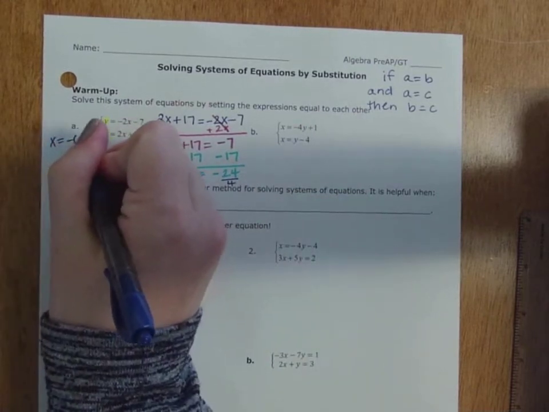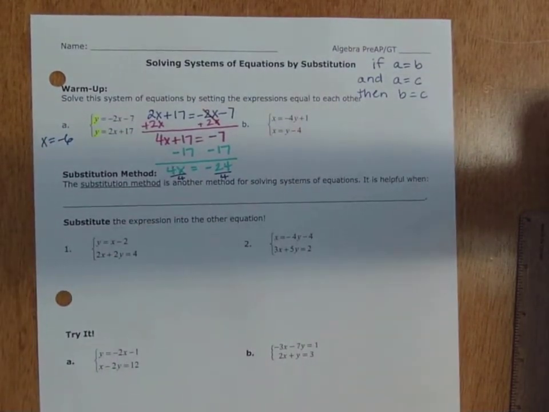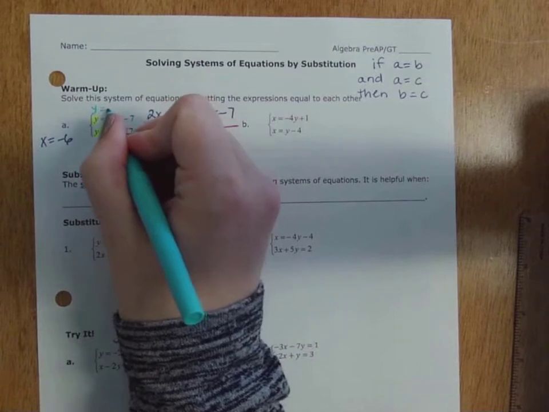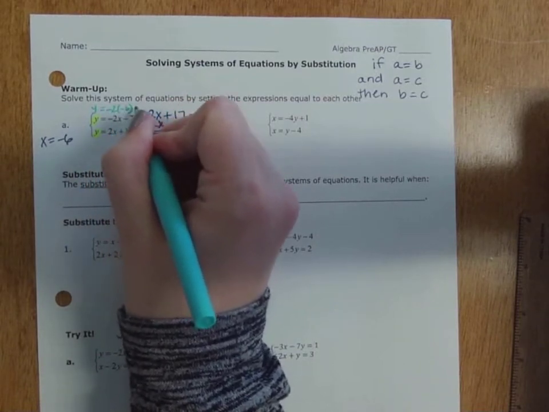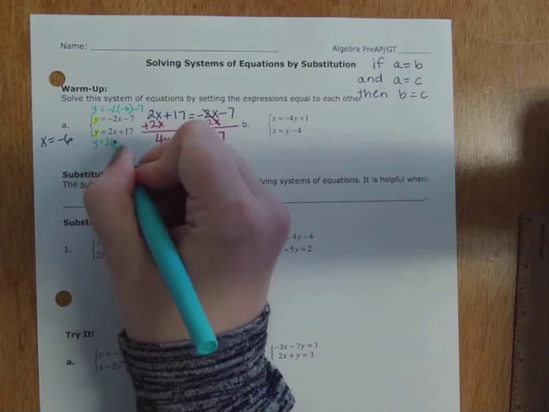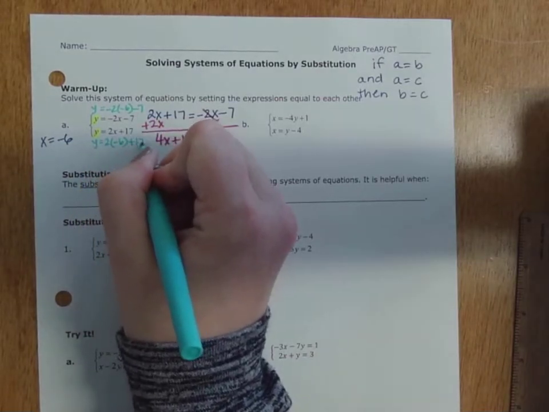X equals negative 6. What do I do with that information now that I have it? I can plug it into either equation. Okay? So you could say y equals negative 2 times negative 6 minus 7. Or you could say y equals 2 times negative 6 plus 17.